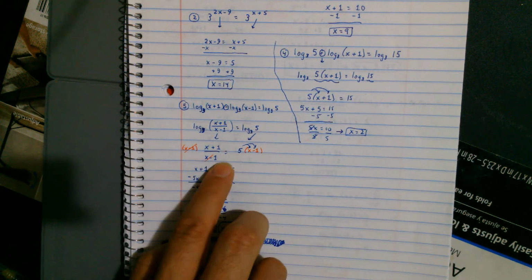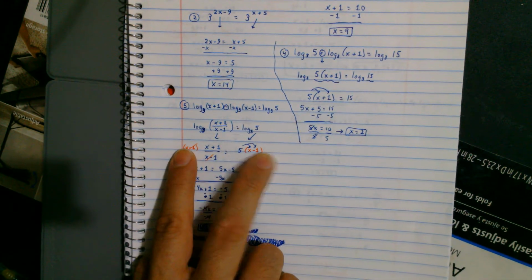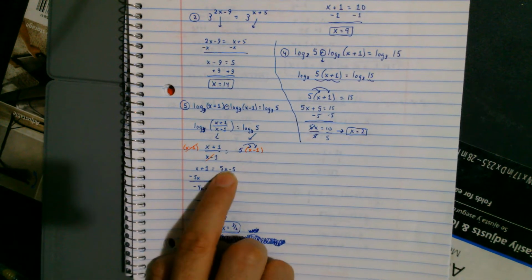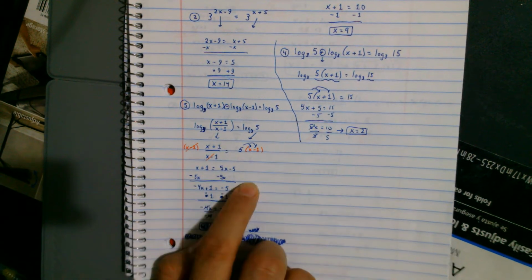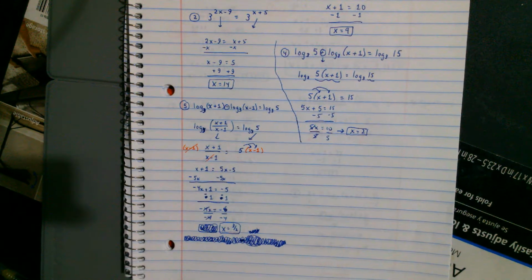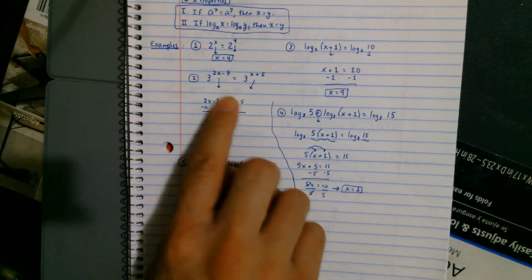And then to get rid of the bottom, multiply both sides by x minus 1 to cancel. This distributes, you get 5x minus 5. Move the 5x over, and then move the 1 over, and then divide, and you get x equals 3 over 2.